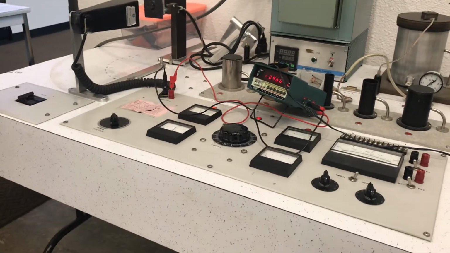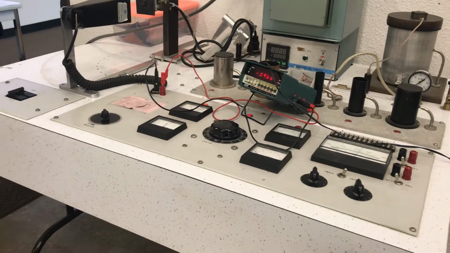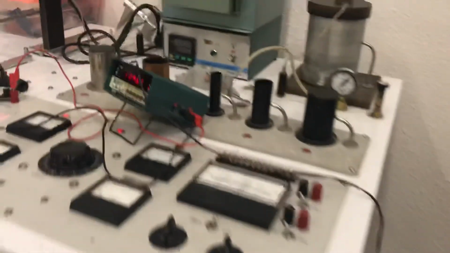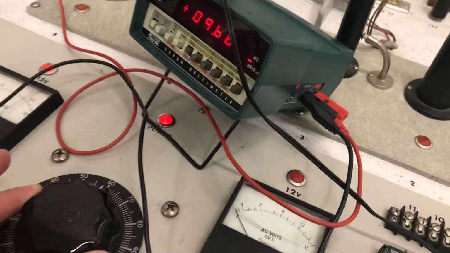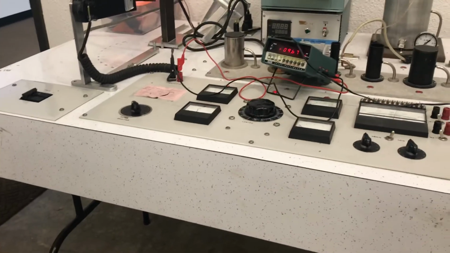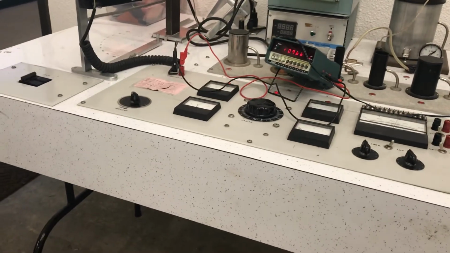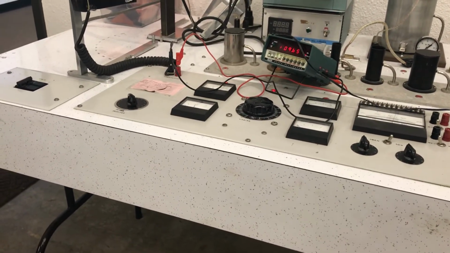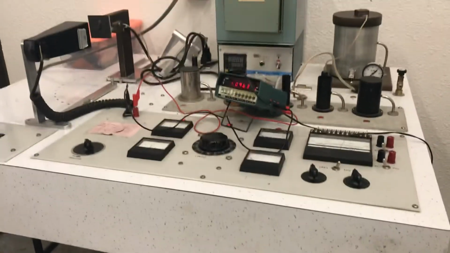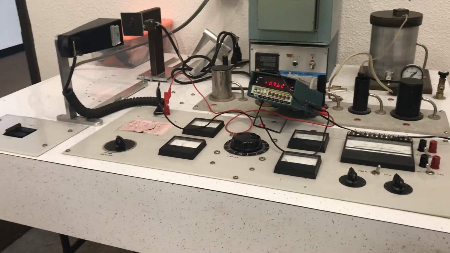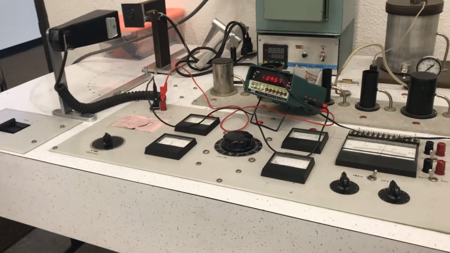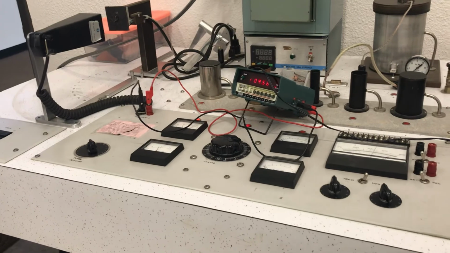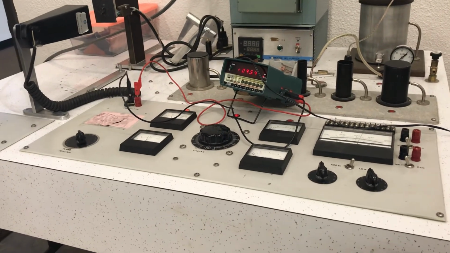For the second data point, you would turn the Variac down to 60, and let's just see what happens. Obviously, you would expect that 9.66 to go down. It's not going to happen instantaneously. You see, it's slowly coming down. What I meant to say is that it's not going to reach steady state immediately. It's going to take a little time, so we're going to wait for that. Both of these things are doing their own stuff.